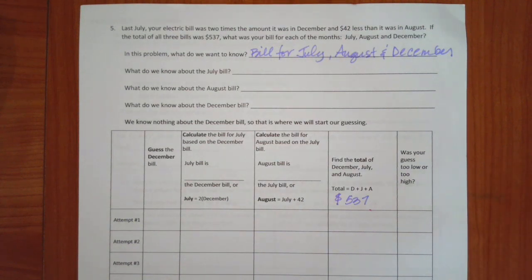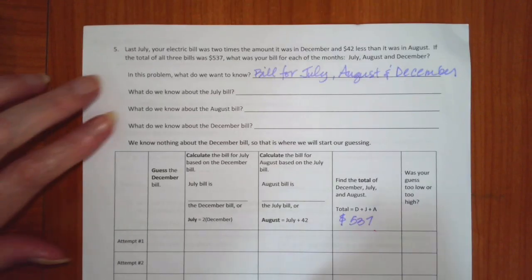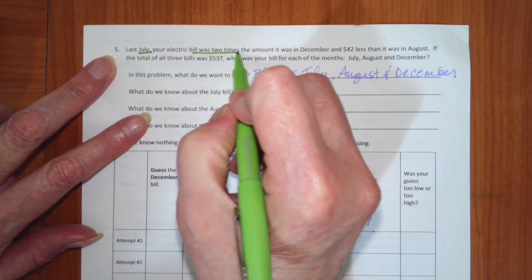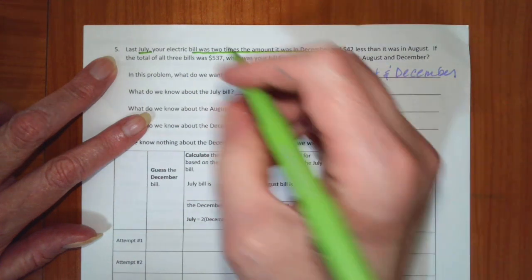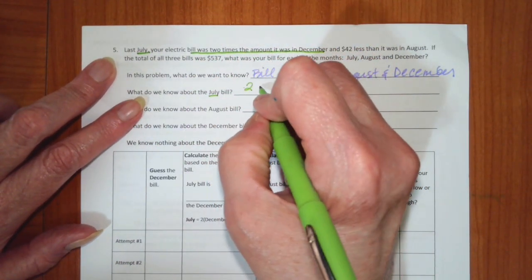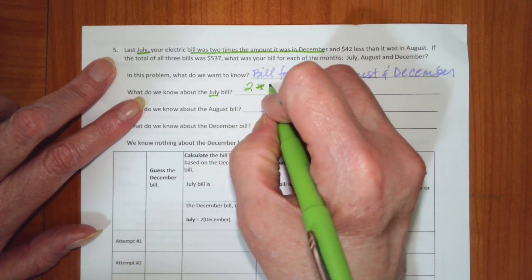Okay, so let's see what we've got going on here. All right, first it says last July the bill was 2 times the amount in December. So the July bill is 2 times the December bill.